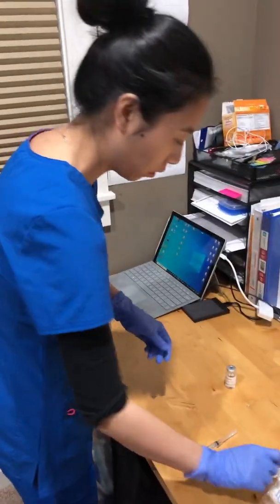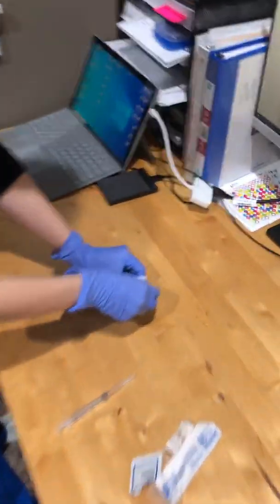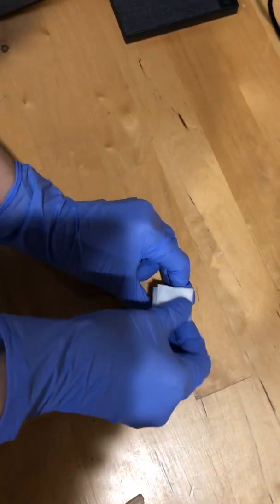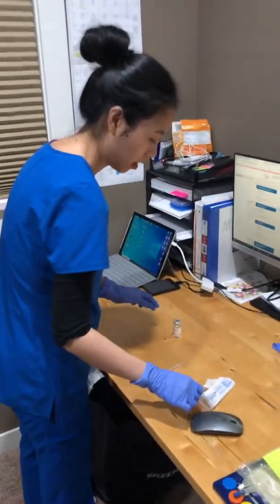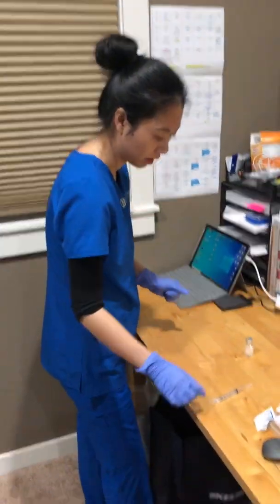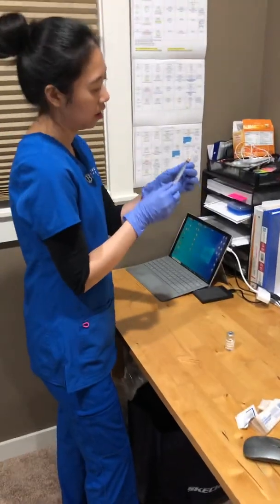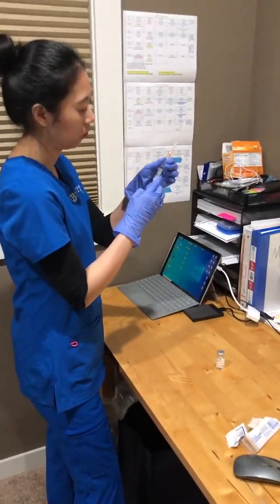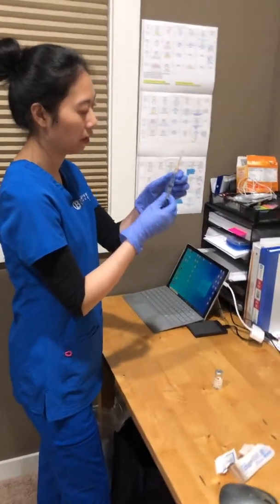Got the alcohol wipe to wipe the vial for 30 seconds and let it dry. Now it's already 30 seconds and it is dry. And I draw 2 milliliters of air.